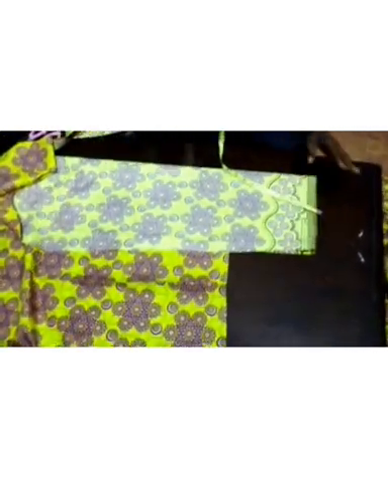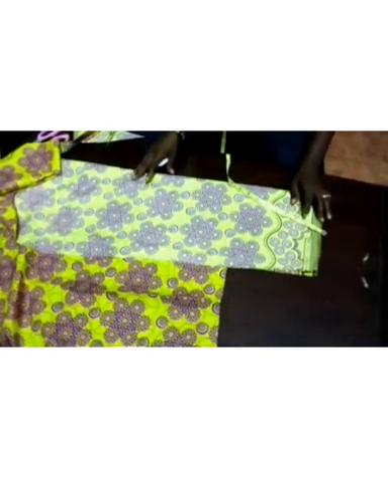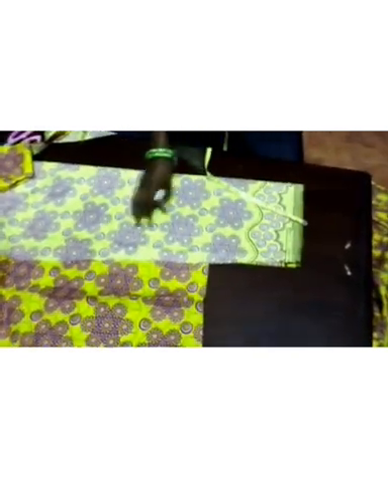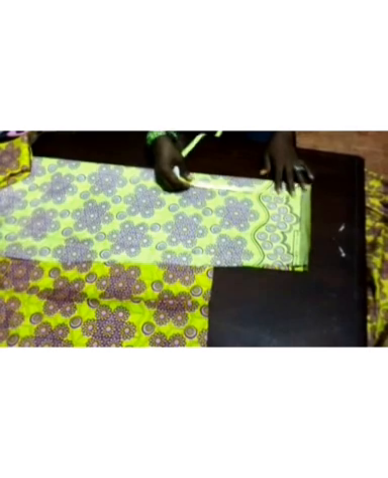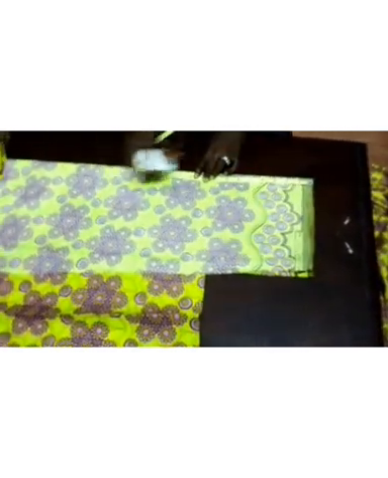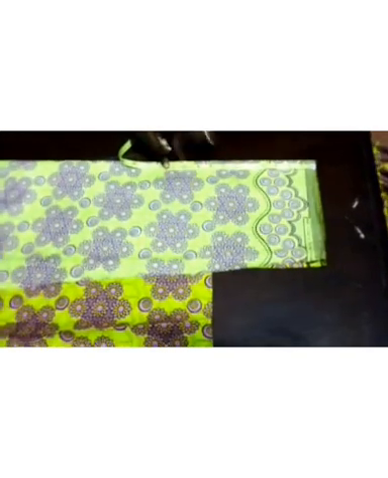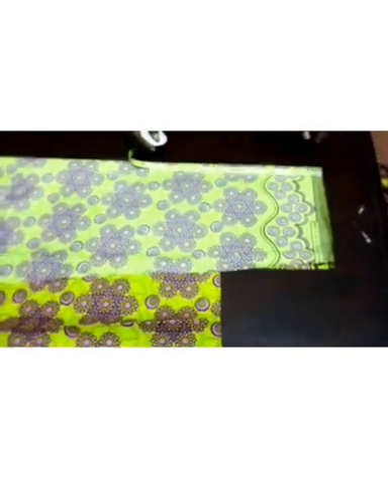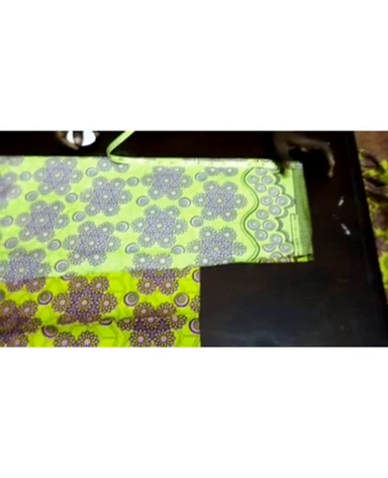So now I want to cut the sleeve for my A-line. So the measurement for the sleeve length is 10 inches. So from the edge of the sleeve, you measure 10 inches upward. And then we have 1.5 inches for the seam allowance.